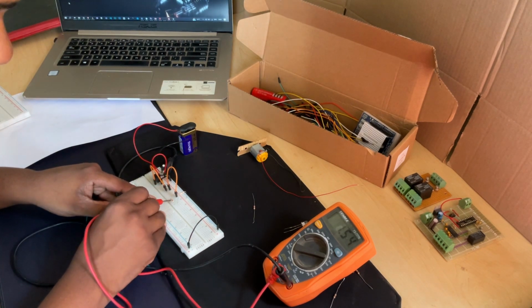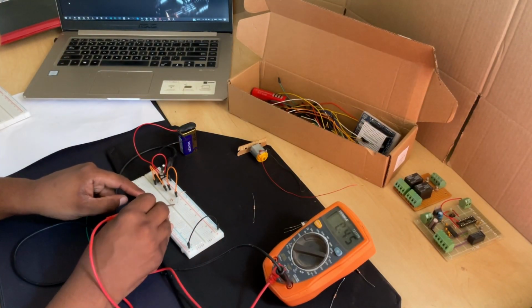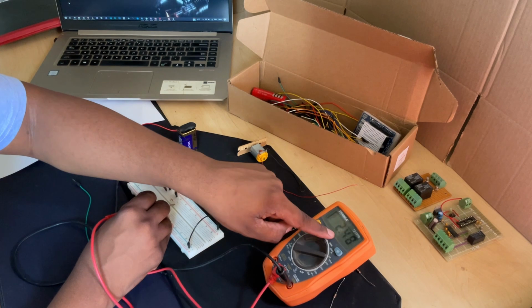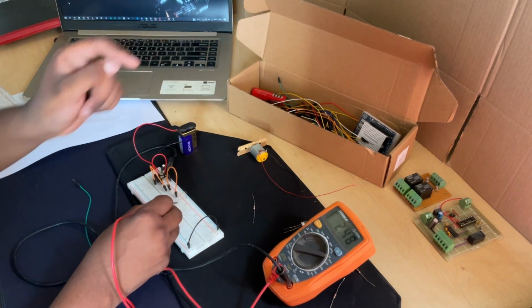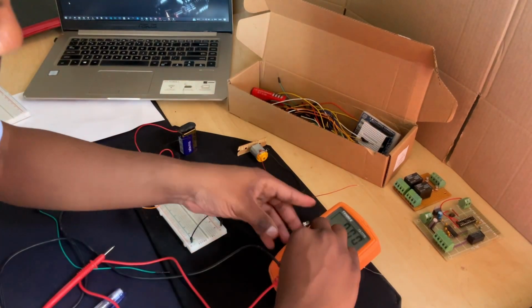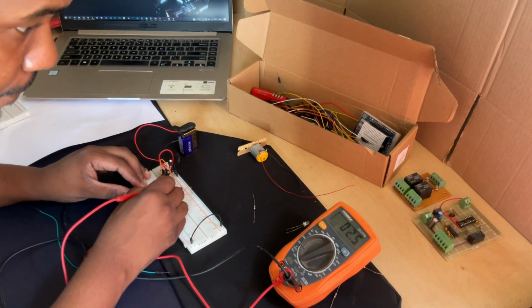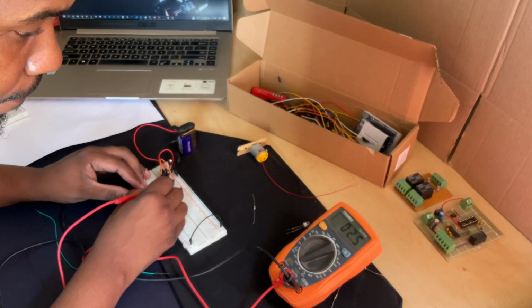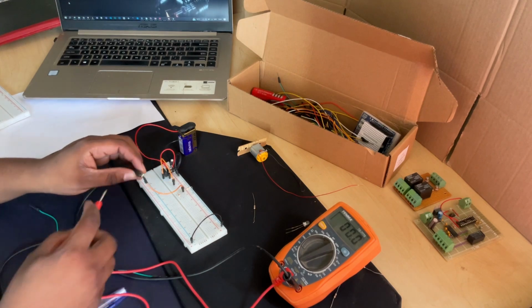As you can see, we still have our 5-volt input, and by measuring across the second resistor, we see that we have 2.48 volts, which is equivalent to 2.5 volts. That's expected from the calculation. And over here we are measuring the current across the circuit, and we have 2.5 milliamps flowing through.